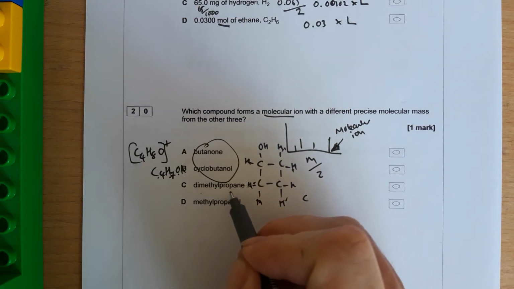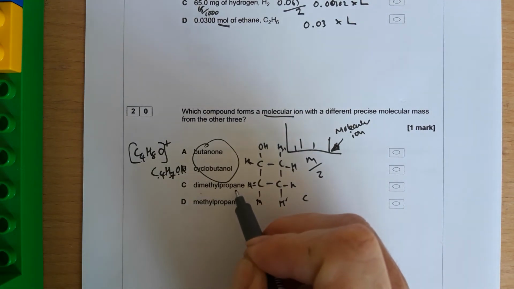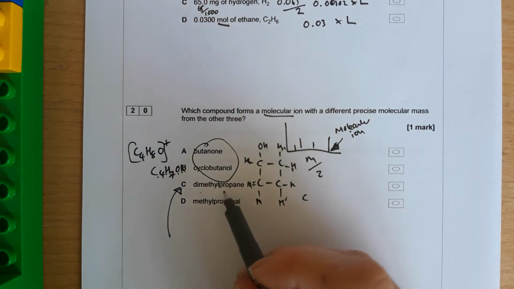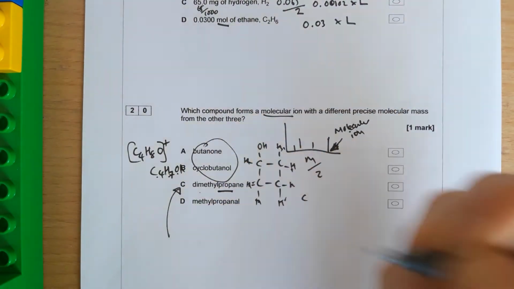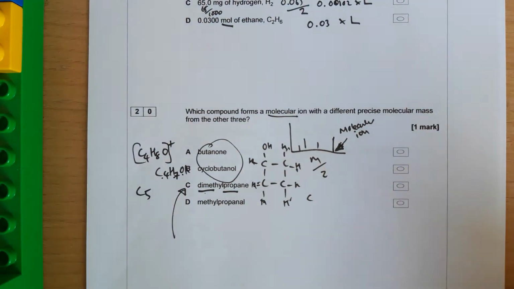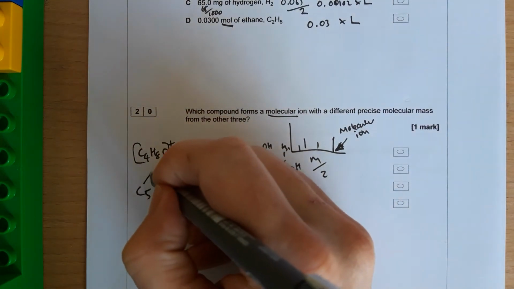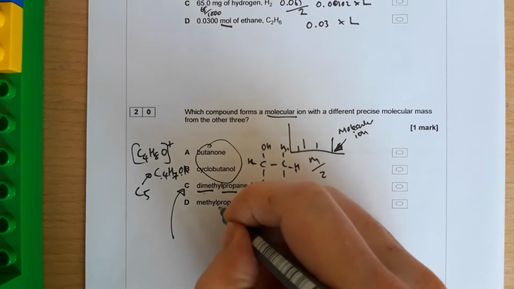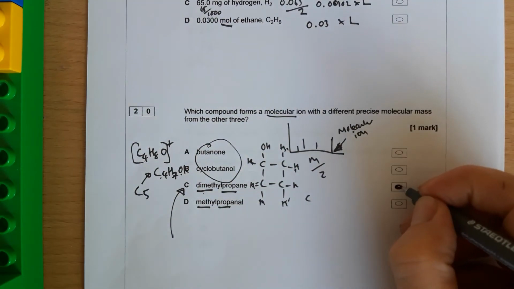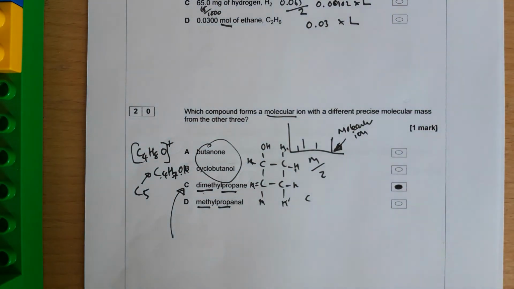Dimethyl propane. Well, hang on a minute. That's 3 carbons plus 2 other carbons. So I know straight away that's going to be C5 something, which means it won't be precisely the same as these two. Whereas this is methyl propene, 4 carbons. Well, it's got to be C, because that's got 5 carbons and the other ones have got 4. So I don't need to go any further. The answer to that is C.